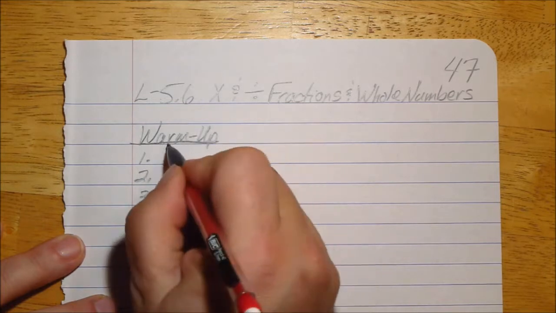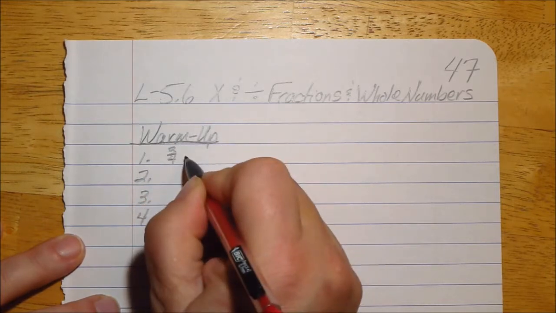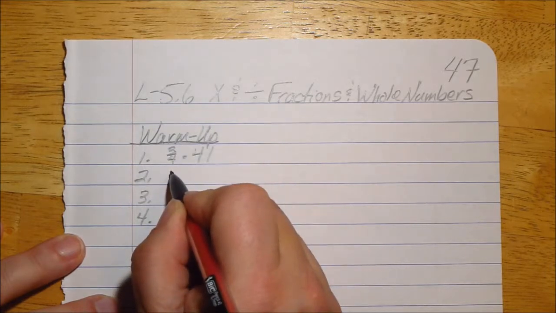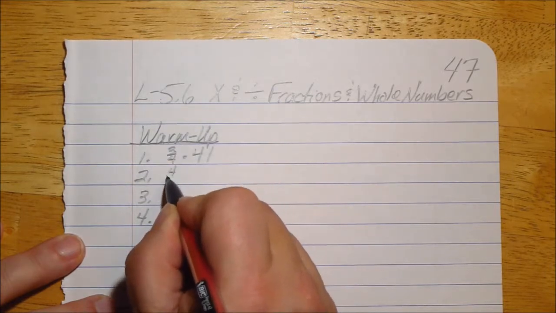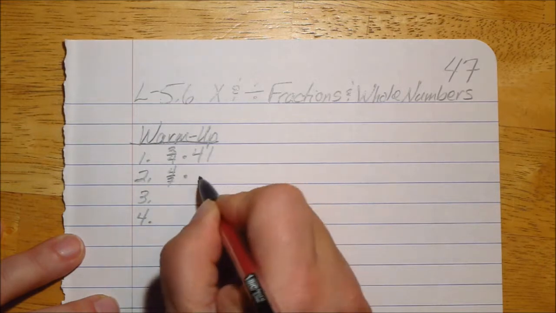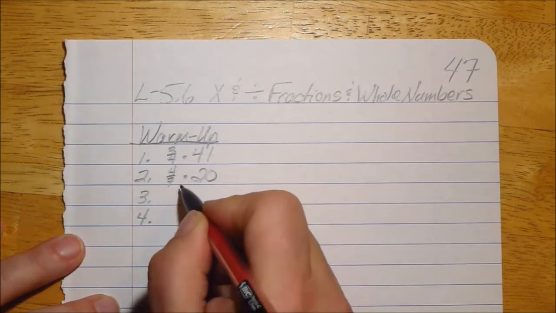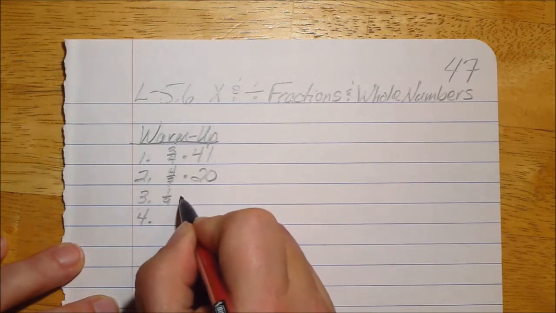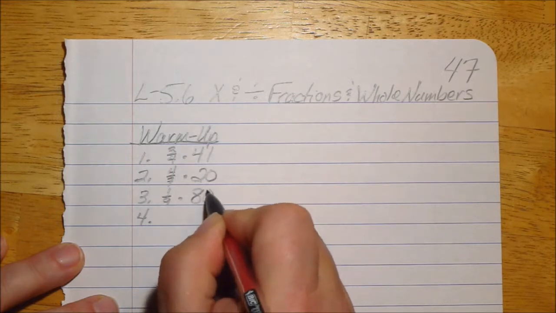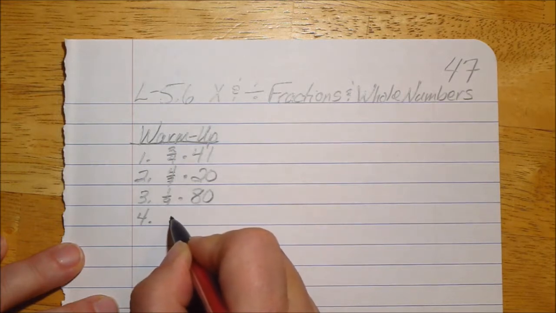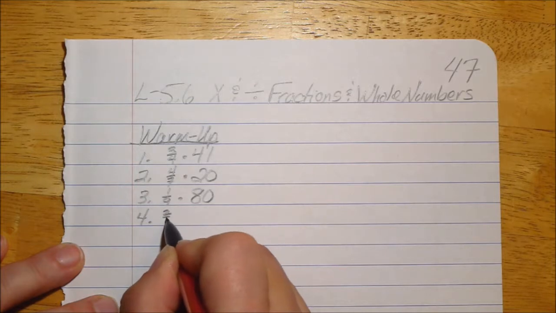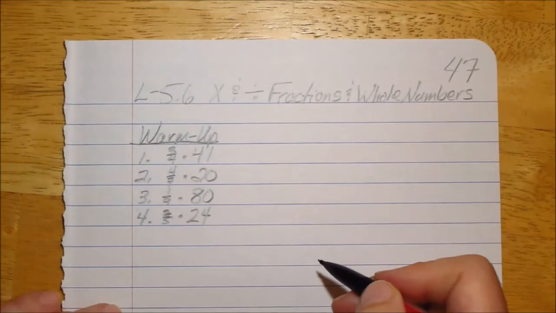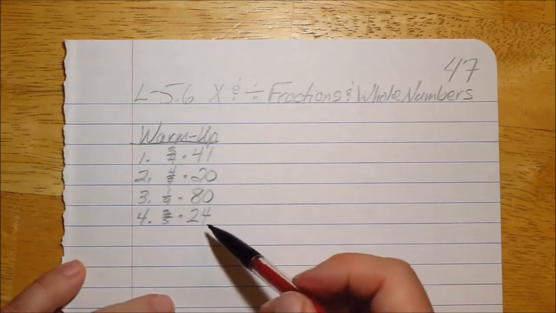And the problems are 3/4 times 41, 4/7 times 20, 1/9 times 80, and 2/5 times 24. Now, they are not asking for the values on this. This is what we will learn how to do today.